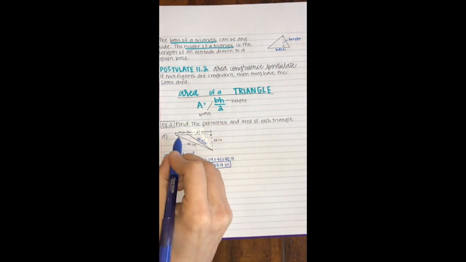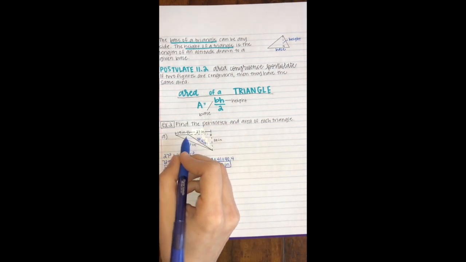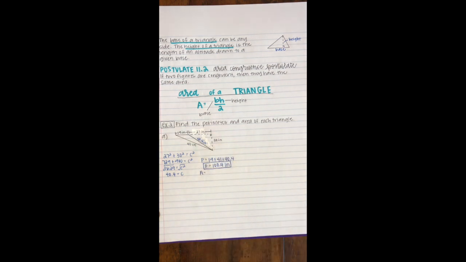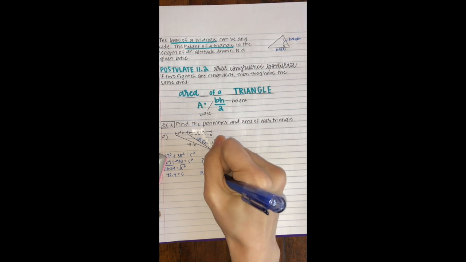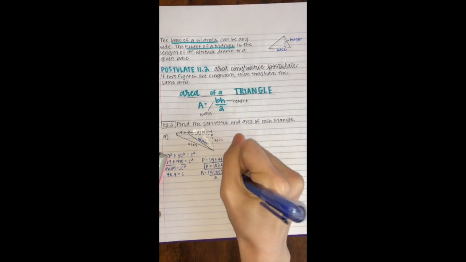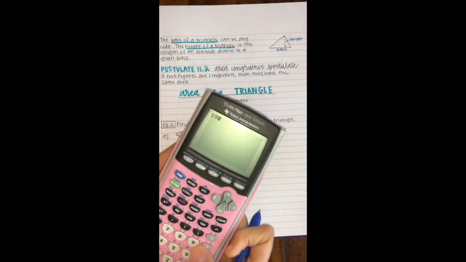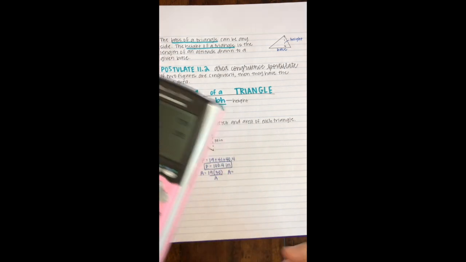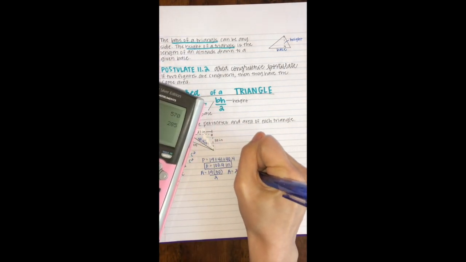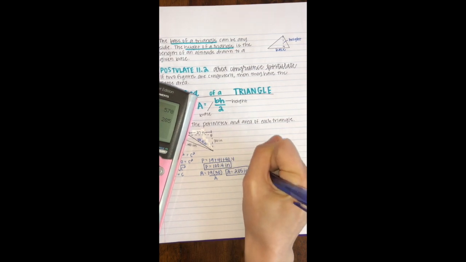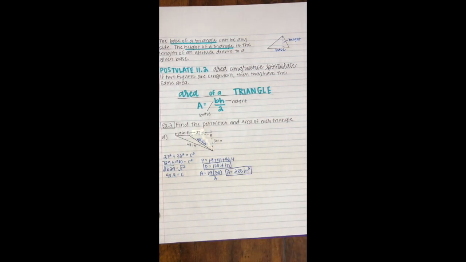So our base is the 19, our height is the 30, and then we divide by 2. So that will be 19 times 30 divided by 2. So 19 times 30, 570, divided by 2, 285. So area is 285 inches squared. So our perimeter is 100.4 inches and our area is 285 inches squared.